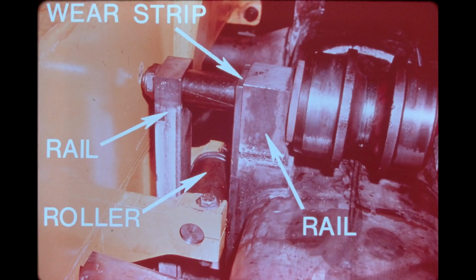The 25B and C and the 9B use a roller instead of the guide plate. The roller is clamped between two vertical guide rails, one welded to the track frame and the other then bolted to the first at the top and bottom. This specific guide is used on the 25 series machines, but the TD9B uses the same basic roller type guide.